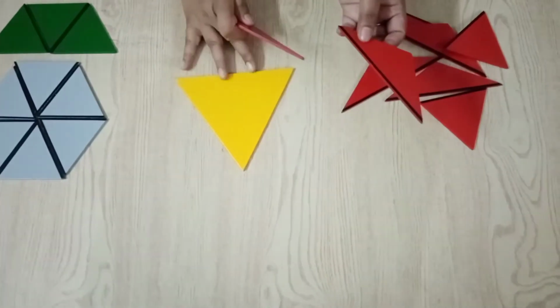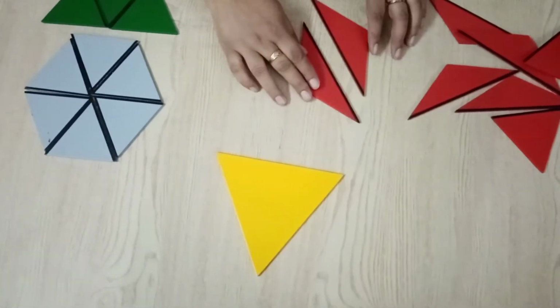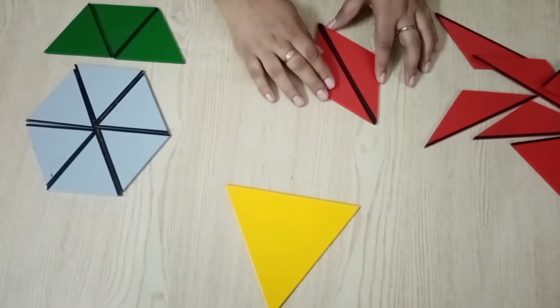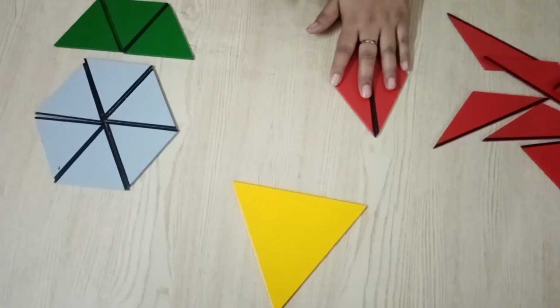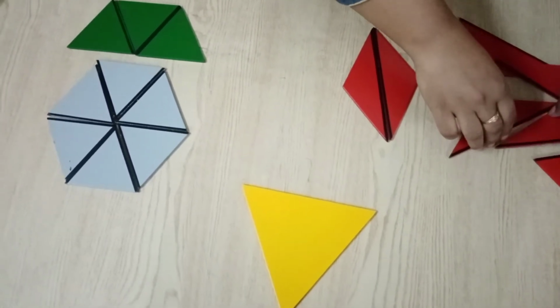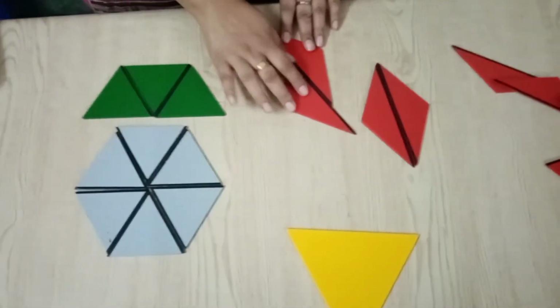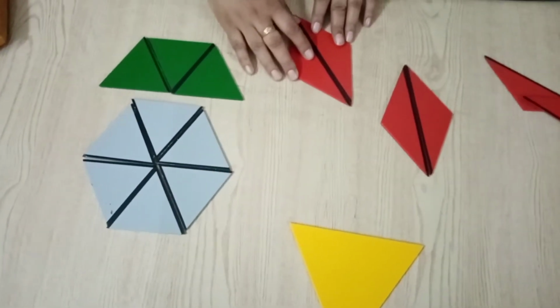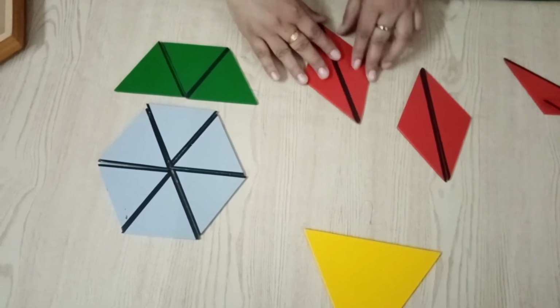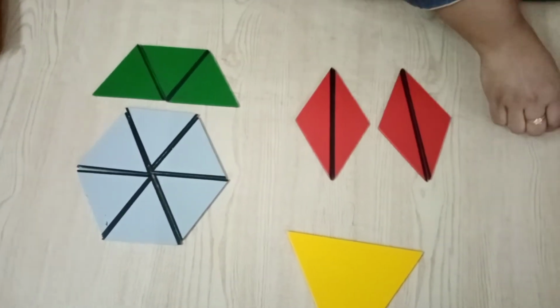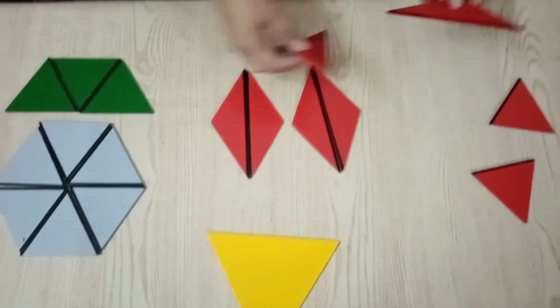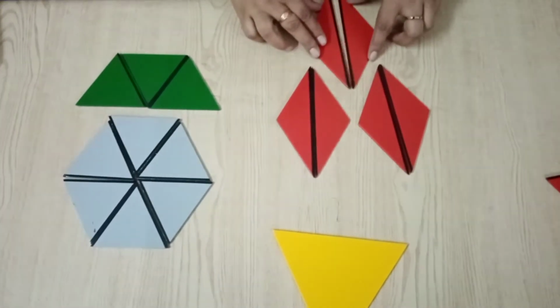Now let's work with these isosceles triangles. Let's see which shape these are making. One rhombus. Another rhombus. Another rhombus.